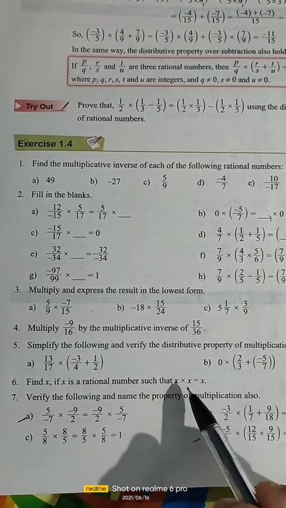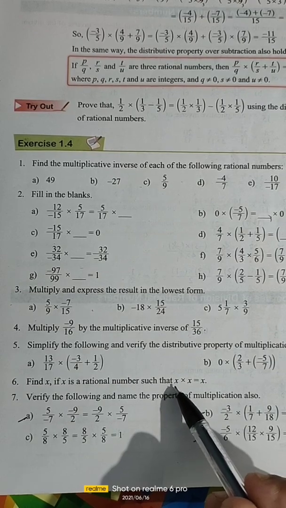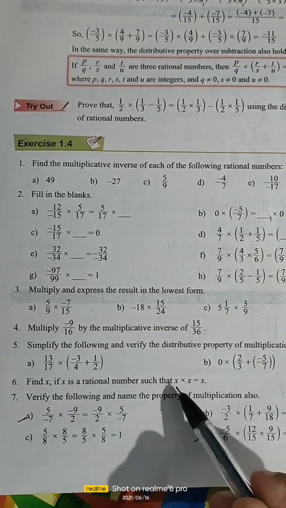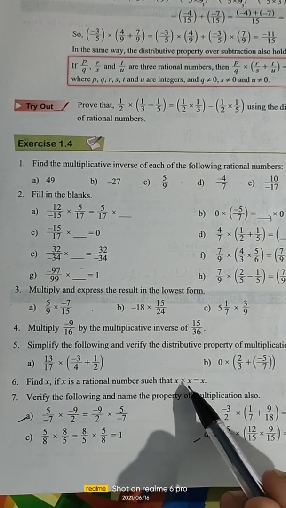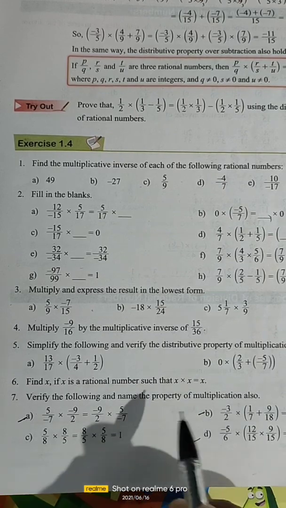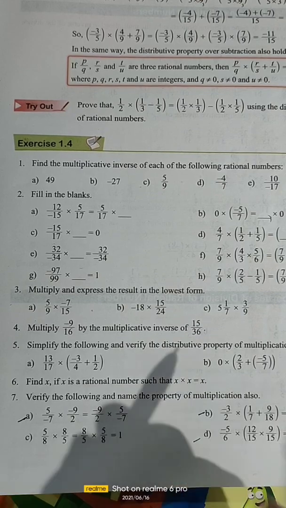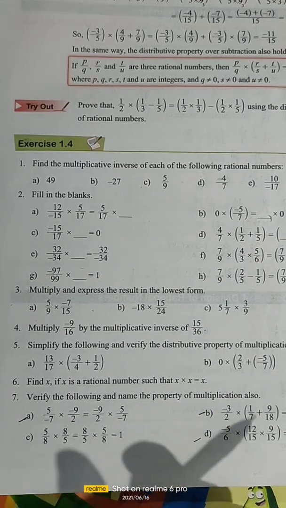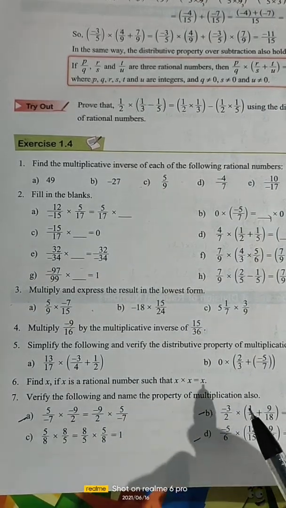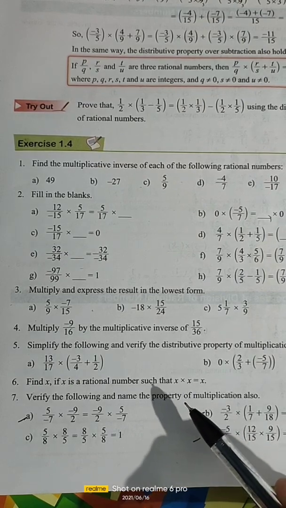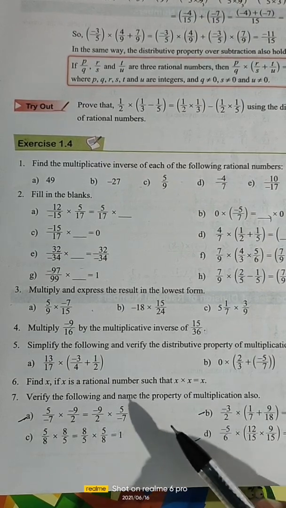A rational number is 1, or 0 is also a rational number. 0 into 0 is equal to 0. If we multiply 1 with 1, then we get 1 as the answer. So there are only these options. So the rational number can be either 0 or 1.